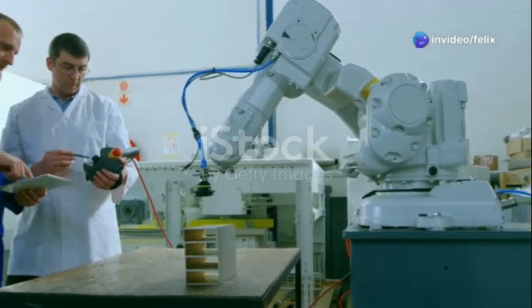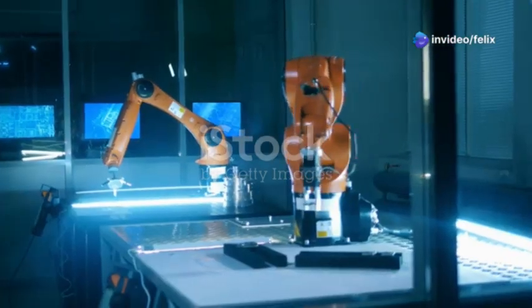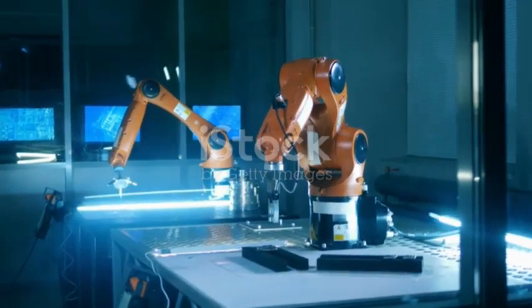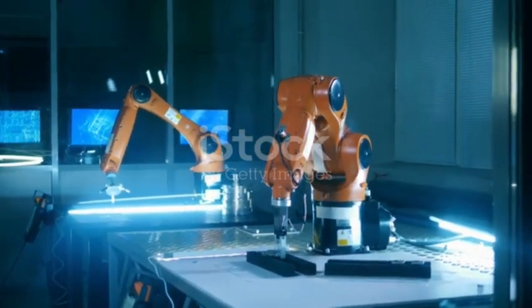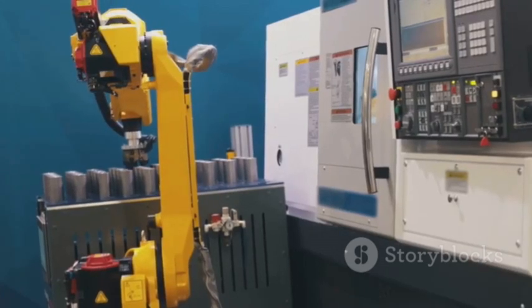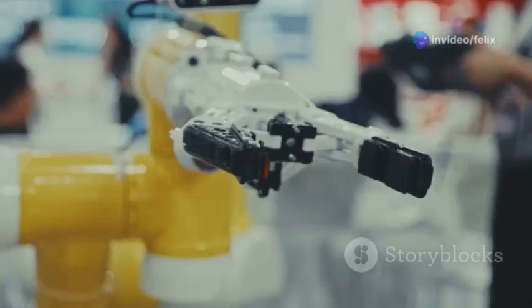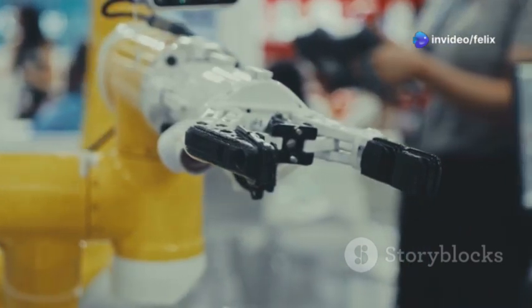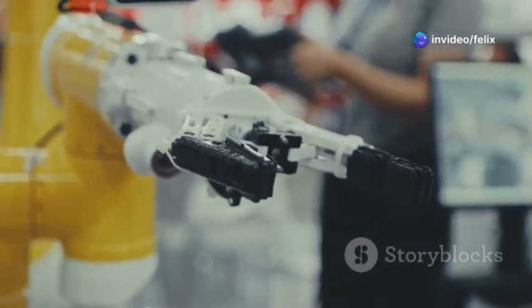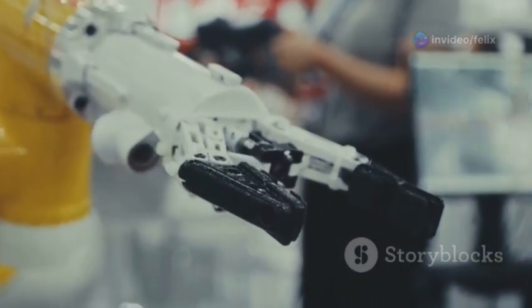Kinematics is a fundamental concept in robotics. It describes the motion of robotic systems without considering the forces that cause the motion. In simpler terms, kinematics is the study of how robots move. This field is crucial for understanding and controlling the position, velocity, and acceleration of robot manipulators.